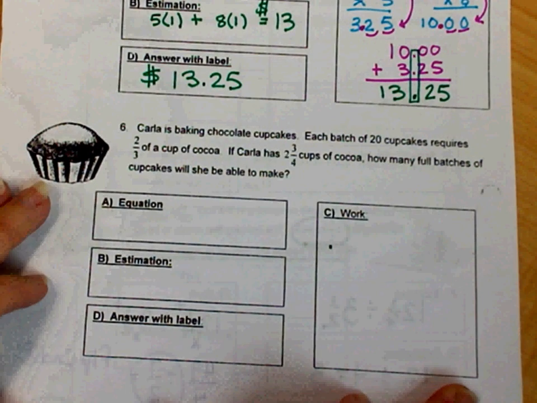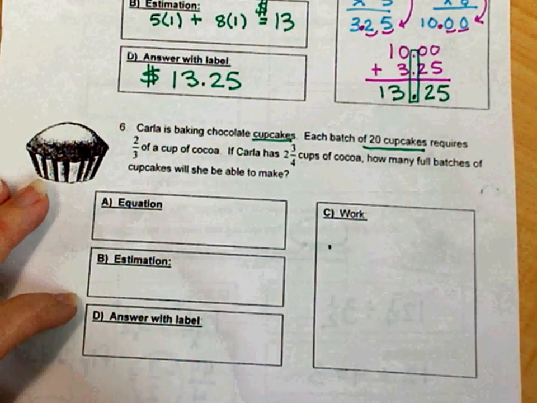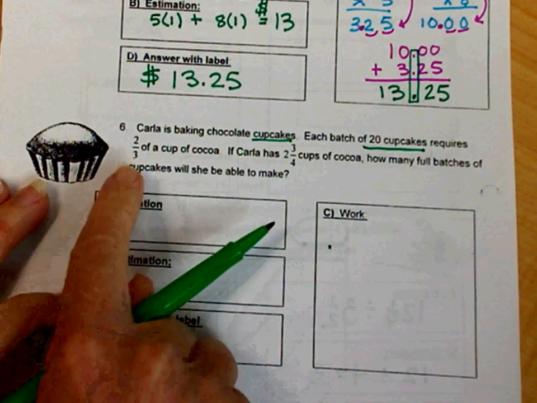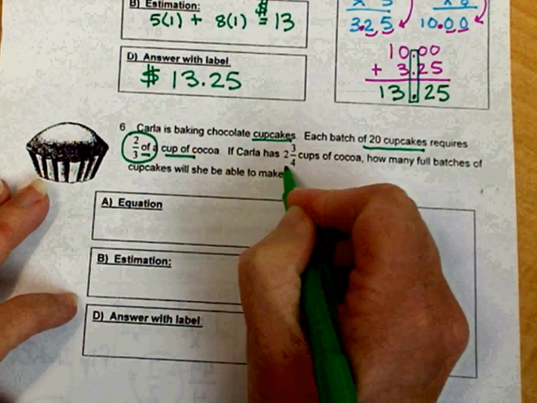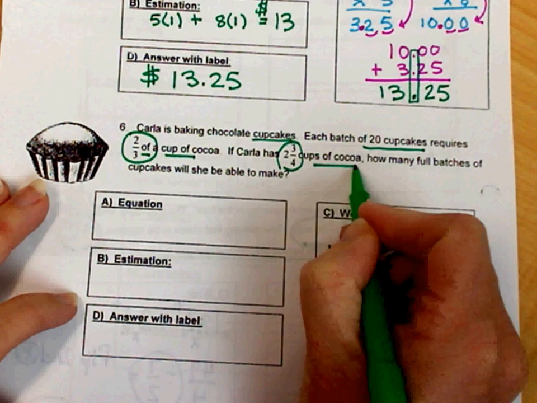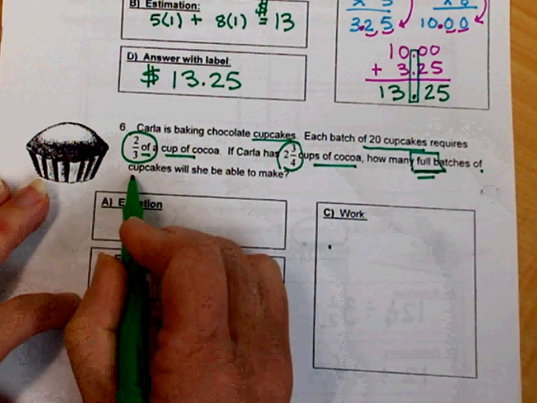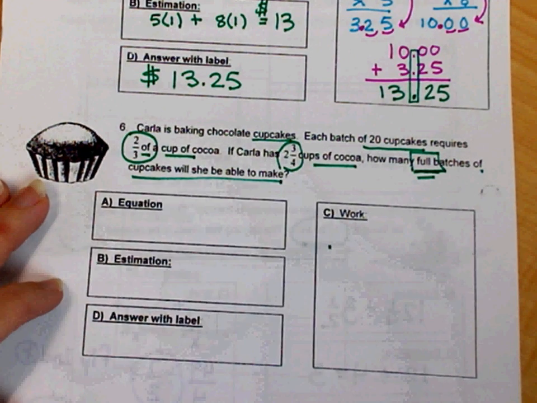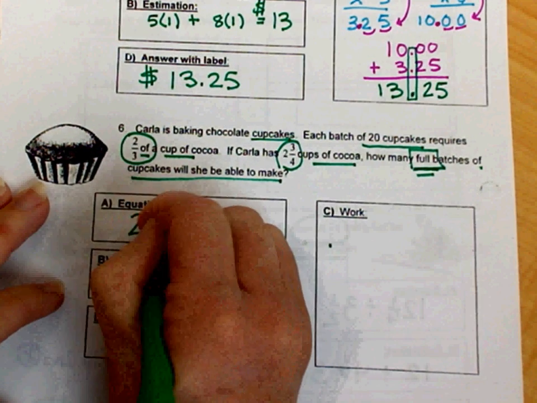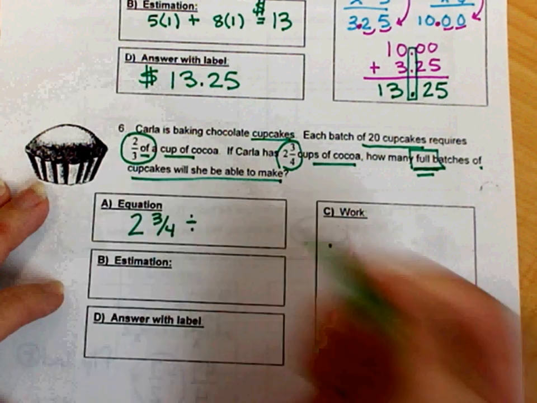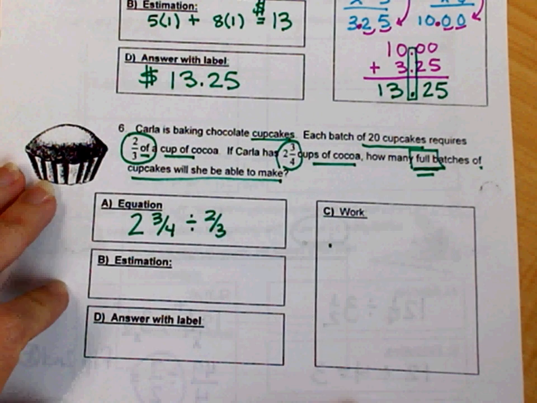As I read problem number 6, I'm looking at making cupcakes. Each batch is 20 cupcakes, and it requires 2/3 of a cup of cocoa. And I have 2 3/4 cups of cocoa. I want to know how many, keyword, full batches that we can make. So I'm actually going to be cutting them up and dividing. So I take 2 3/4. I am cutting and splitting and sharing by 2/3 in a cup for each batch.